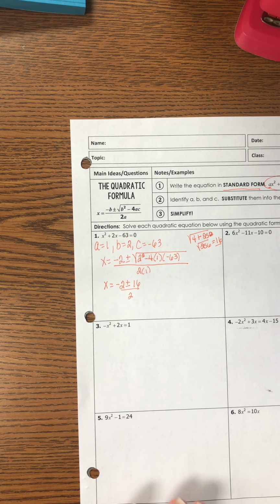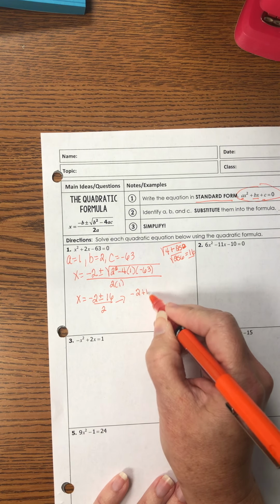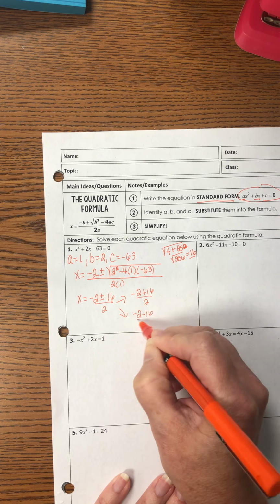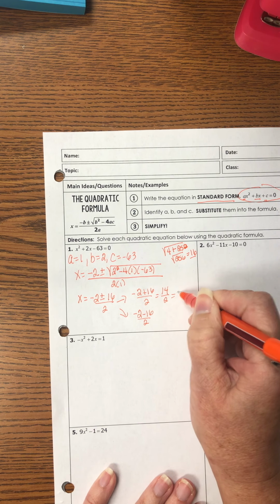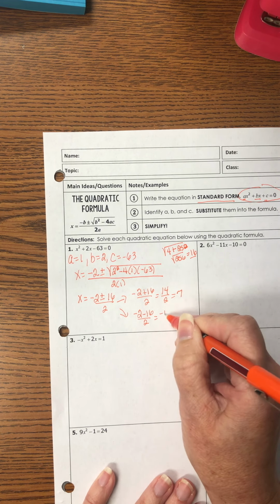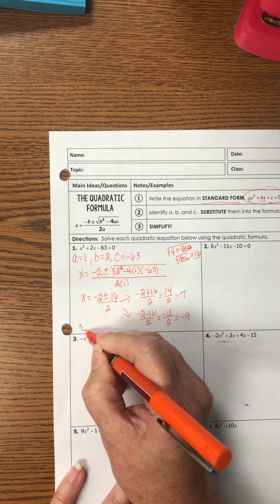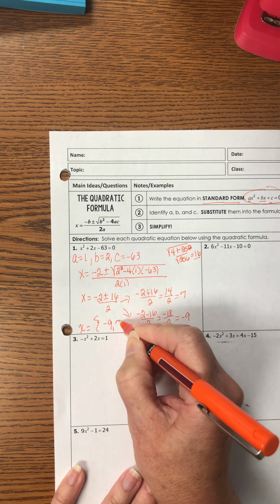So now I have 2 expressions to solve. I have negative 2 plus 16 over 2, and I have negative 2 minus 16 over 2. That'll give me 14 over 2, which is 7, and negative 18 over 2, which is negative 9. So my 2 solutions are negative 9 and positive 7.